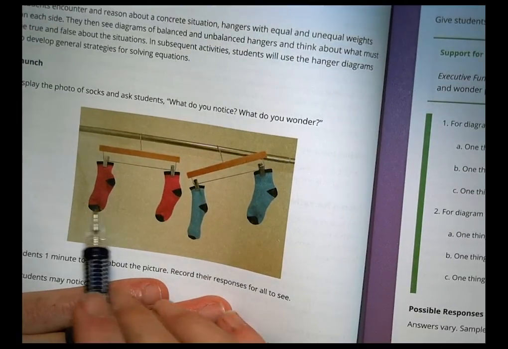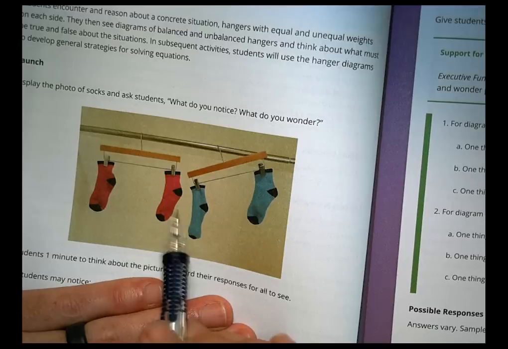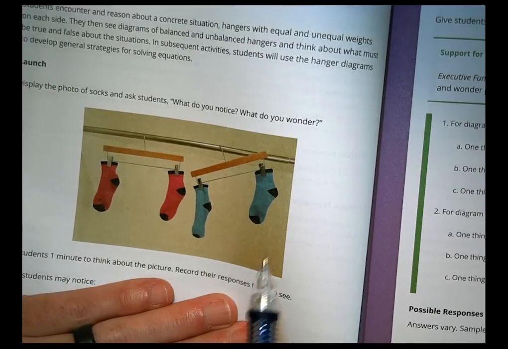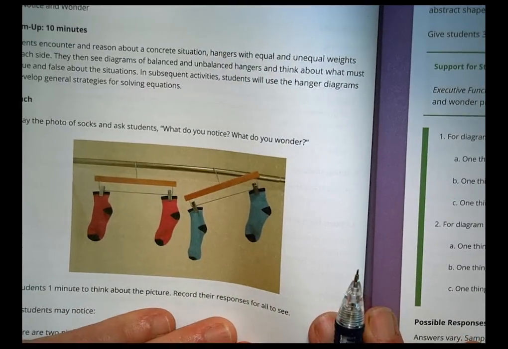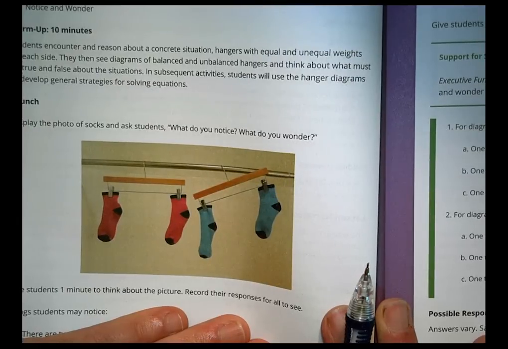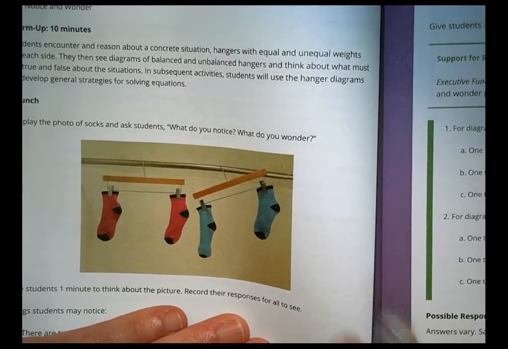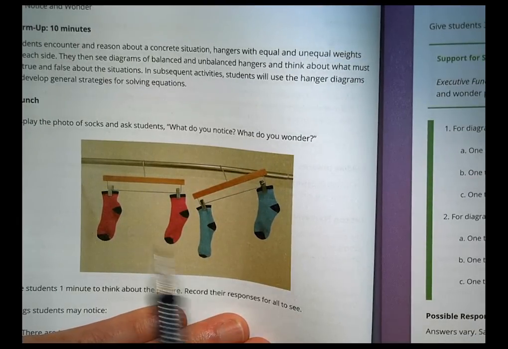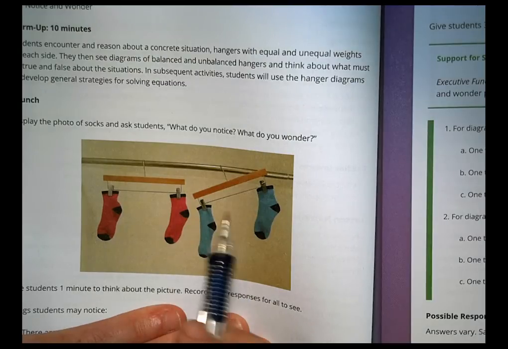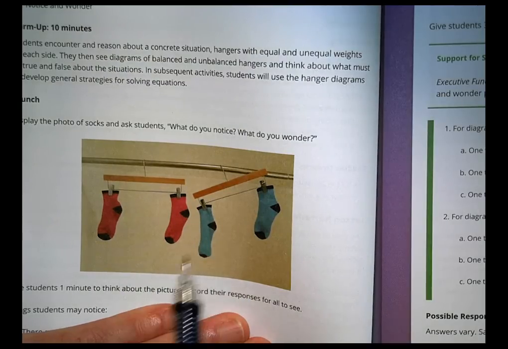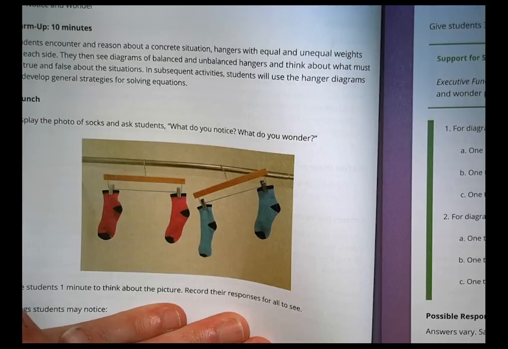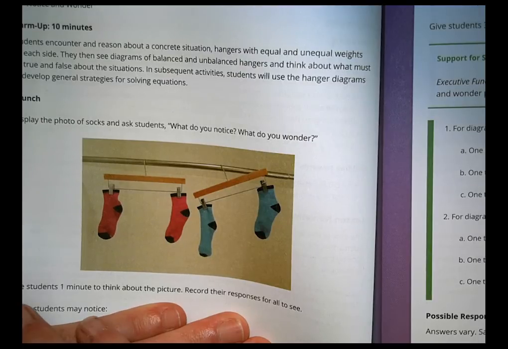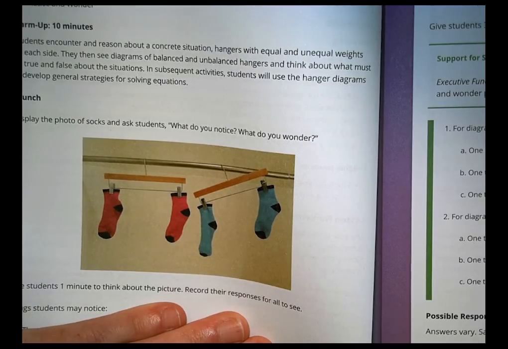We have a couple here, a couple there. These ones are supposed to be kind of pink, maybe hard to see in your picture. I'm not sure what color comes out on your monitor, and a couple blue ones there. So spend a few minutes in your class just talking about what you notice and what you wonder with these two hangers of socks. If you need to pause the video for that and have a conversation, that's good.